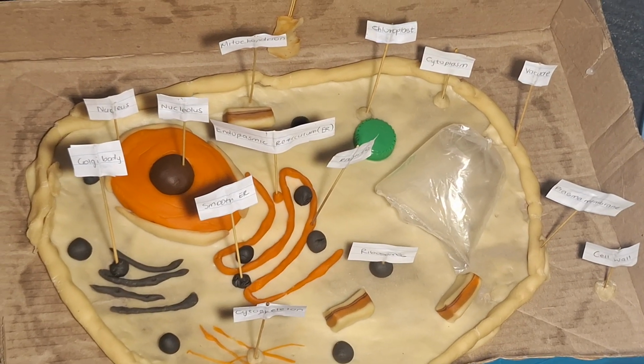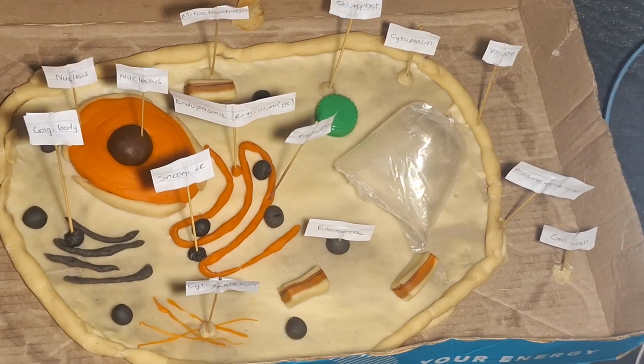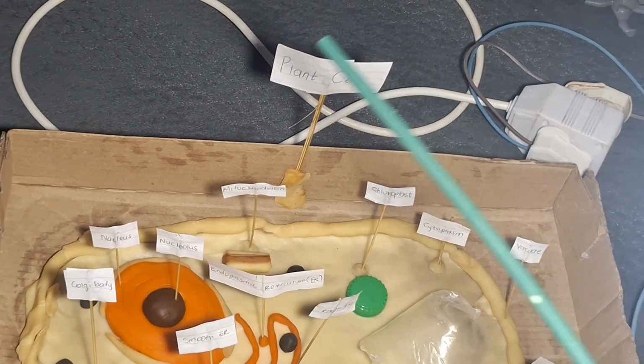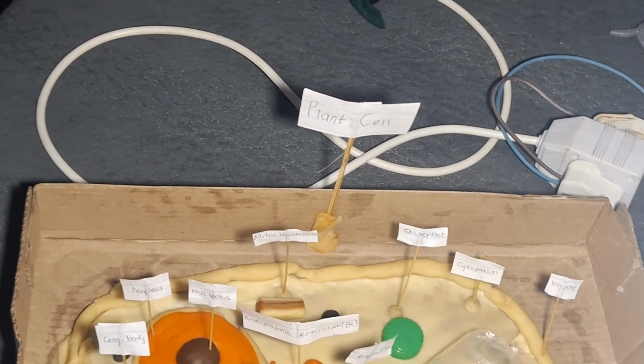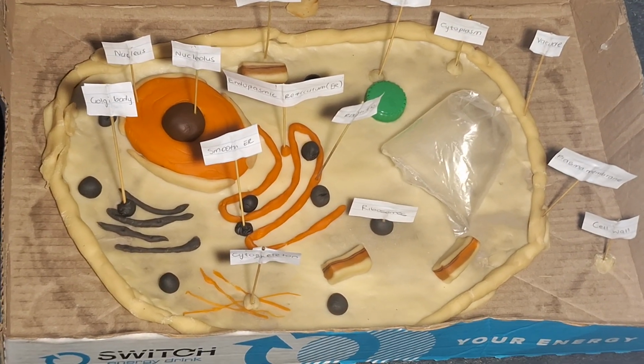I am here to present my teaching tool that I have designed to teach the grade 8 learners about a plant cell. This is assignment 6 for BPT1501 module.